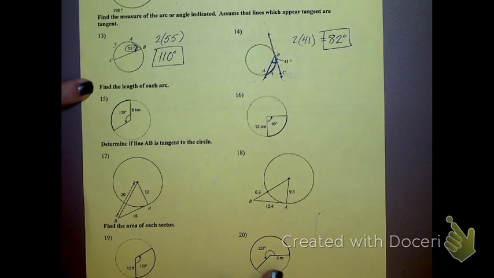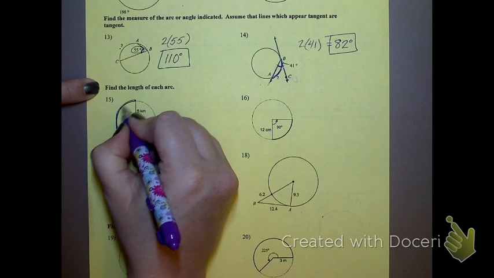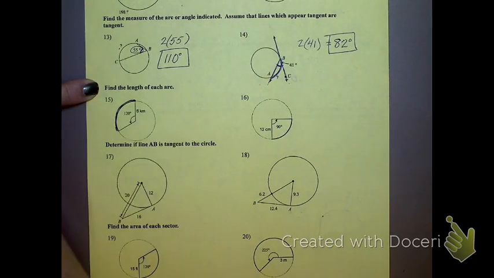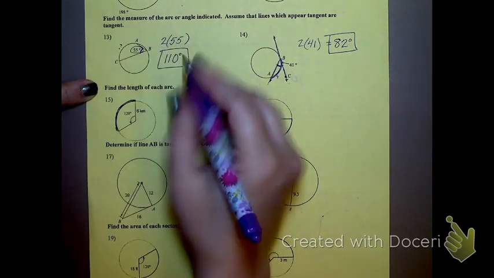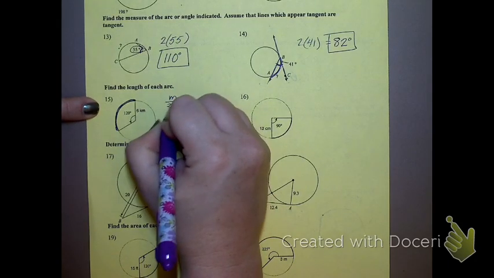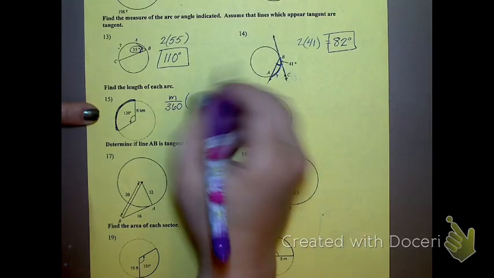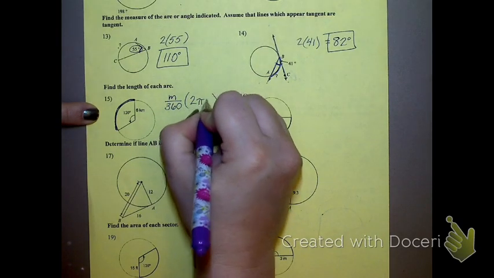This is another formula. Now, arc length, is that a portion of the circumference or a portion of the area? It's a portion of the circumference. So you're going to put the degree measure over 360 and then multiply it by your circumference formula, which is 2 pi r.